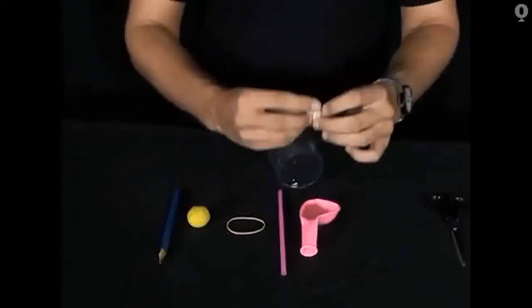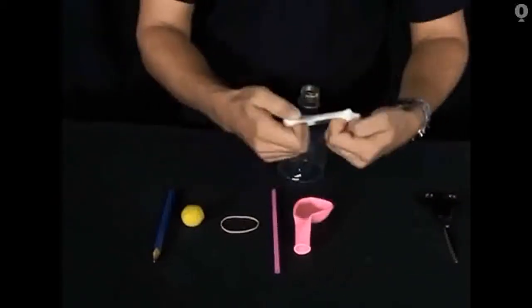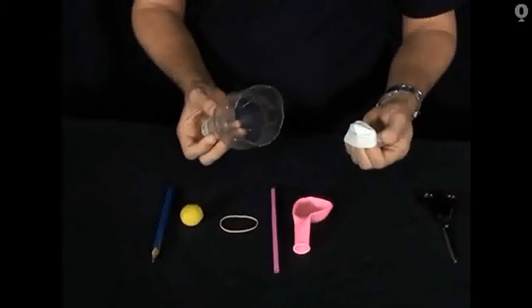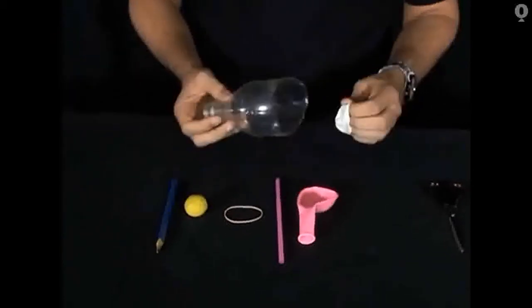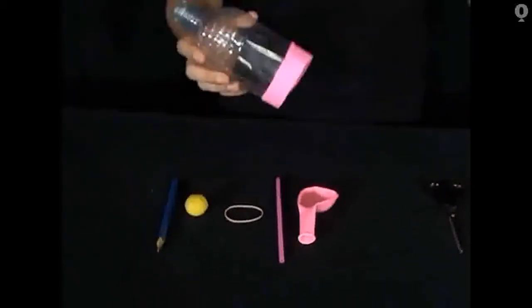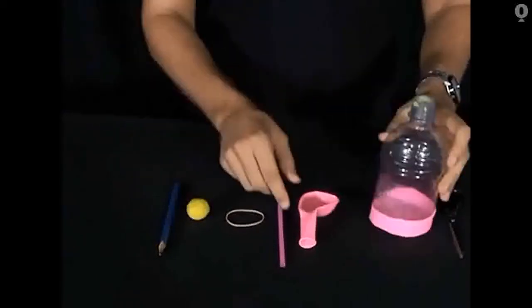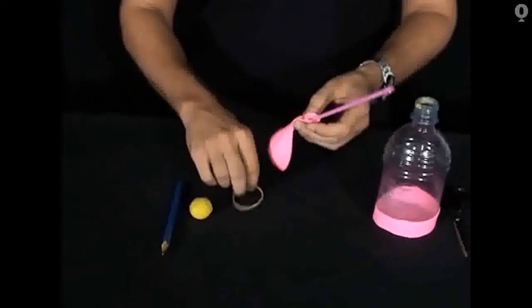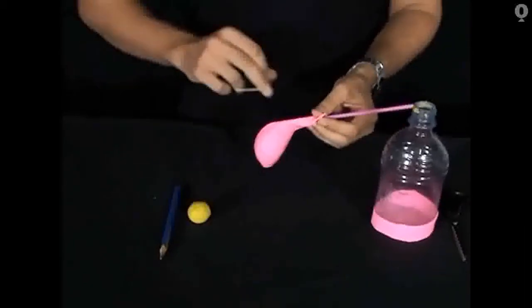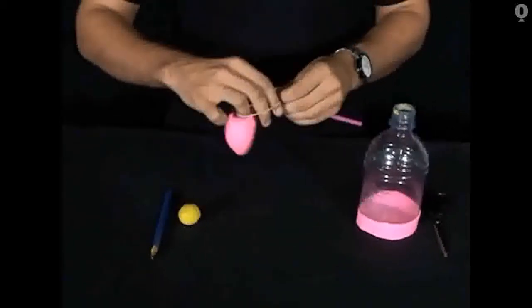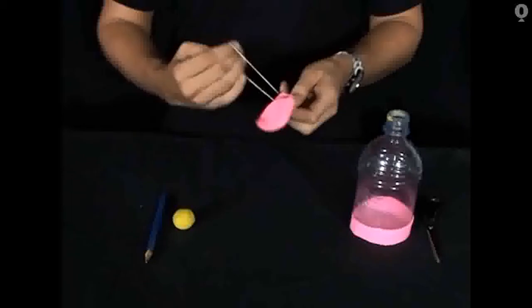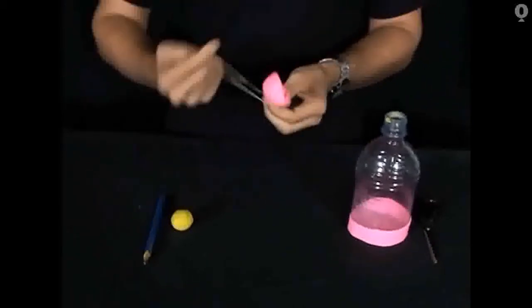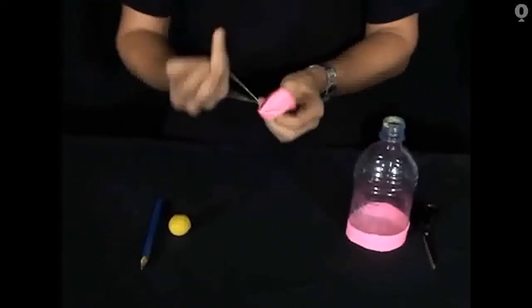Now get your diaphragm and stretch it very, very tightly over the end of your bottle. Now, this can be a little bit fiddly, so I've prepared one earlier. Now get your other balloon and put the straw in through the neck and tie it off tightly using your rubber band. The balloon is going to act as our lung, and the straw is going to act as our windpipe.